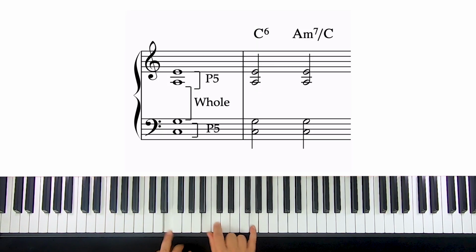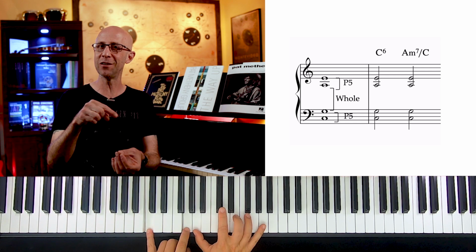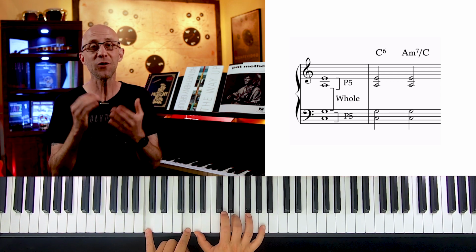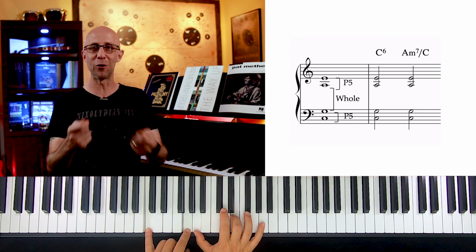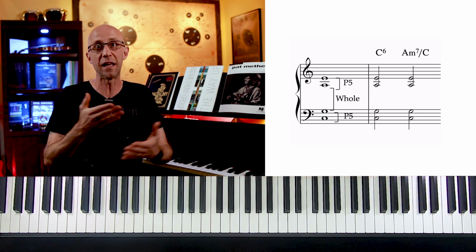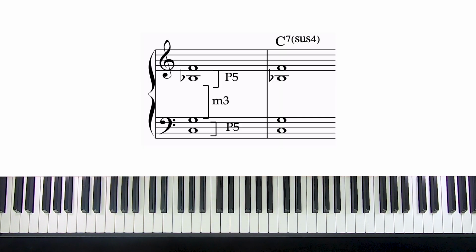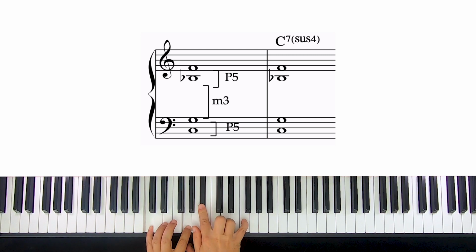If you play them a whole step apart, you get this. Is this a C6 or is it an A minor 7 over C? You decide. That's the cool thing about reconsidering emergent properties. Switch your perspective when you feel it necessary to create ambiguity or to find new paths for developing ideas. What if the perfect fifths are a minor third apart? Then you get this. Maybe it's a 7 sus4 chord, or maybe it's just 2 perfect fifths.